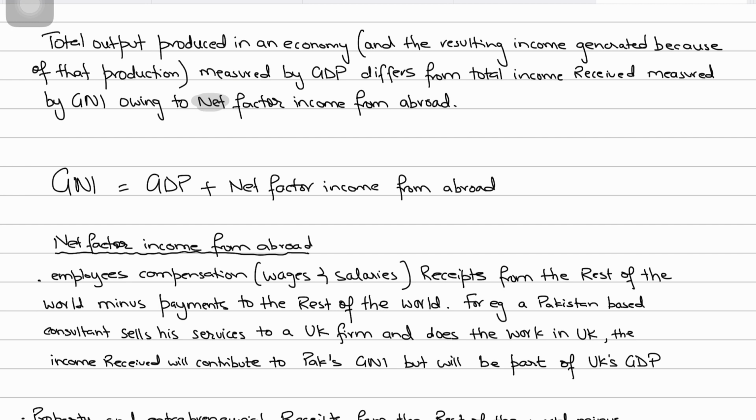And the word gross is used to indicate that you haven't deducted capital consumption yet. That is why when you use the words gross national income, you haven't deducted capital consumption from it, right? GDP is not deducting capital consumption. So the word gross means capital consumption or depreciation is not deducted yet.